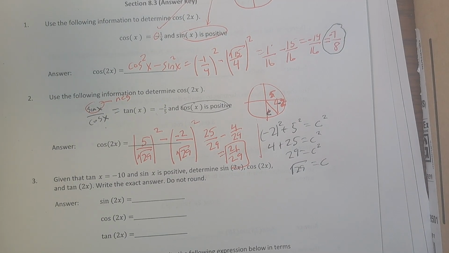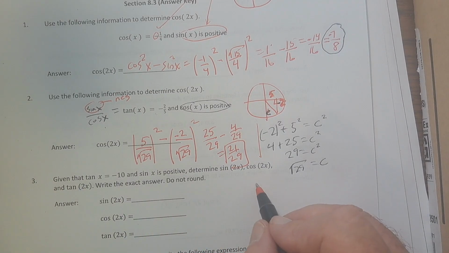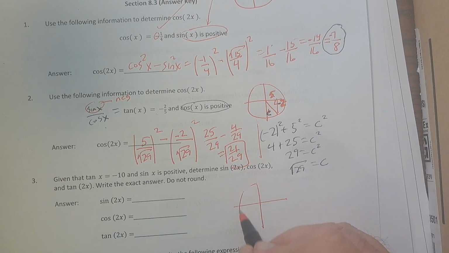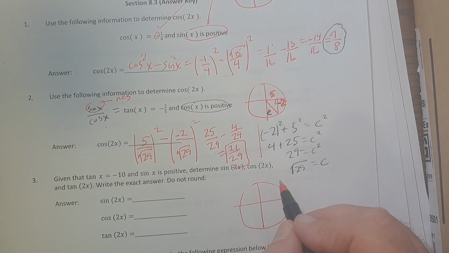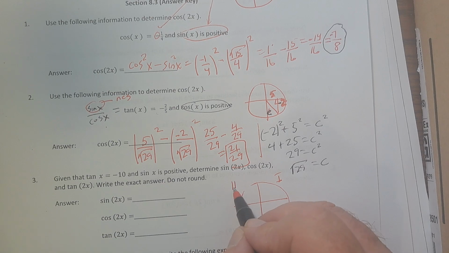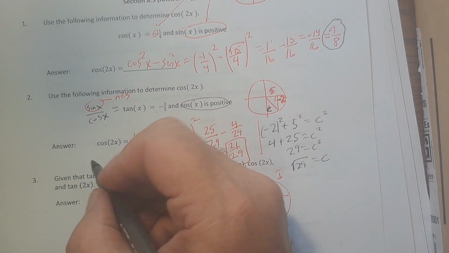Okay, let's keep working. So tangent is negative and sine is positive. Sine is positive means you have to go up. So either quadrant 1 or quadrant 2. Tangent is sine over cosine.